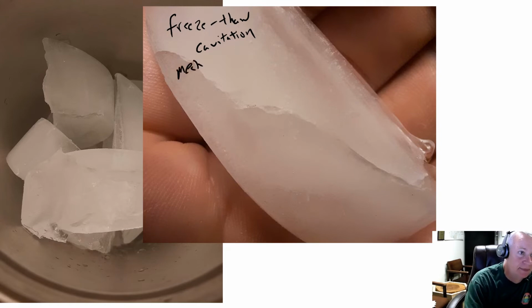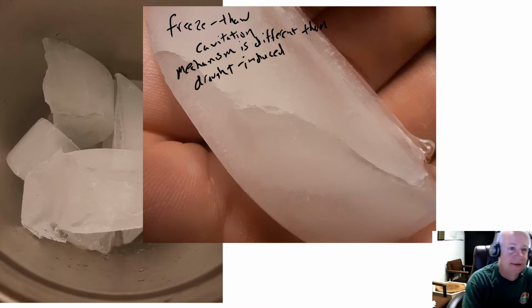But the mechanism is different than drought-induced. And the morphological determinant of risk is different.